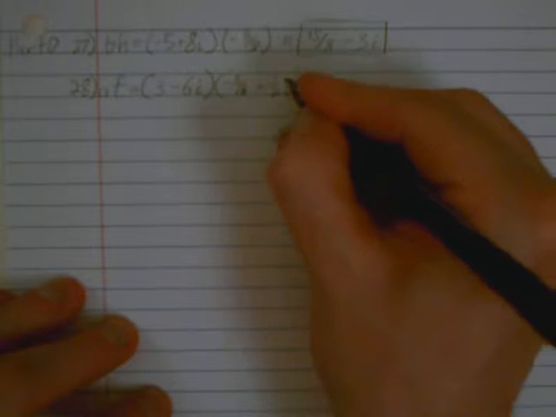Okay, 28. For number 28, I've got a times f. So a is 3 minus 6i, and f is -5/6 plus 1/2 i.